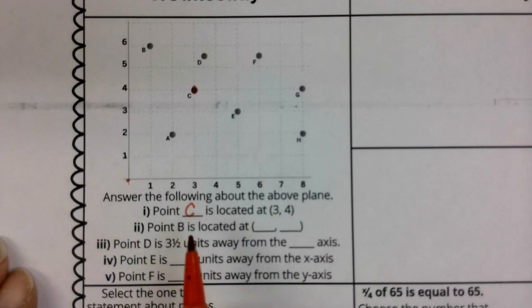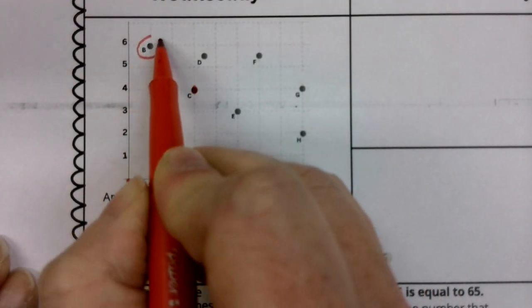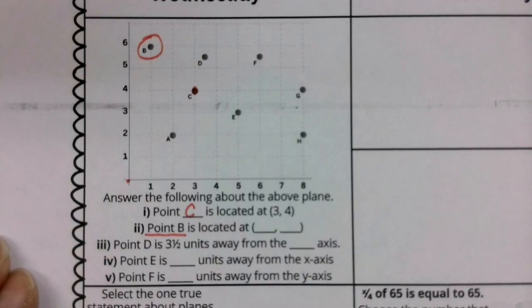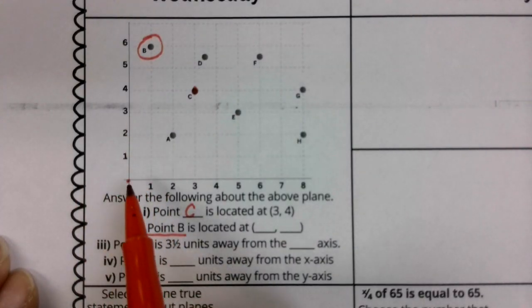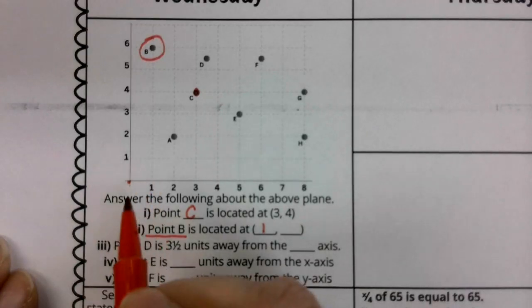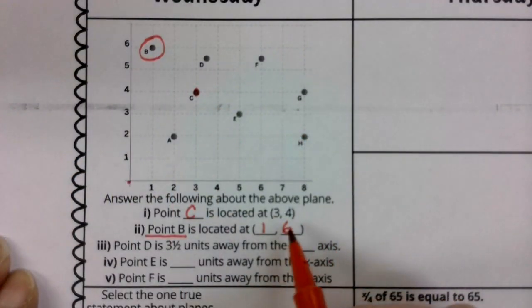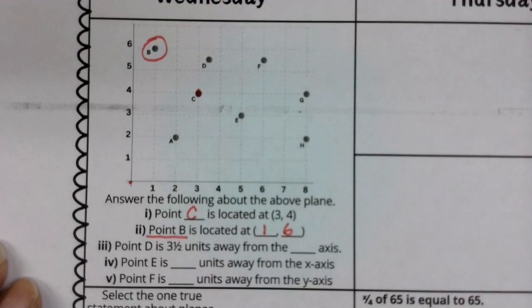Now, when I look at the double I, it is asking me, what is the coordinate that point B is located at? So I'm going to come right here and notice that point B is right here. Remember, all movement starts here at the origin. So I ask myself, what is my x? How far over do I go? I go over 1. How far up do I go? I go up 6. So my point is 1, comma 6.